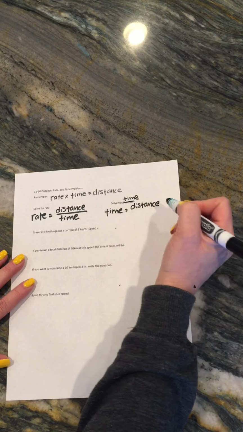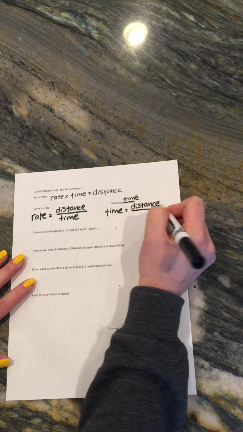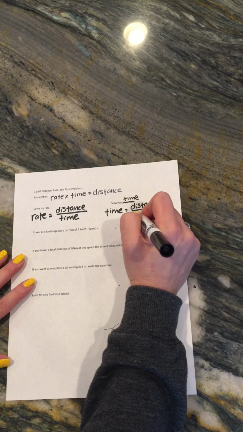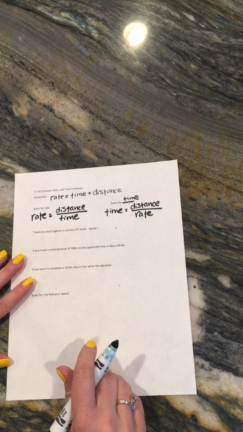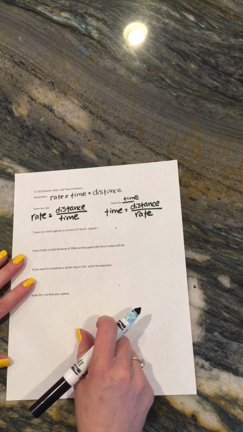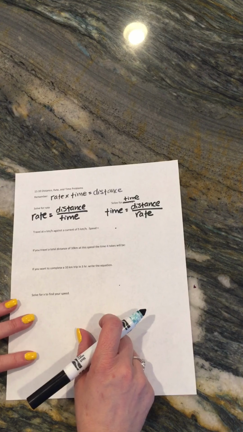Oh, it's 6:45 according to my grandfather clock. Distance divided by rate. Okay, so we're going to use these. These are all going to be very helpful to us in these word problems.